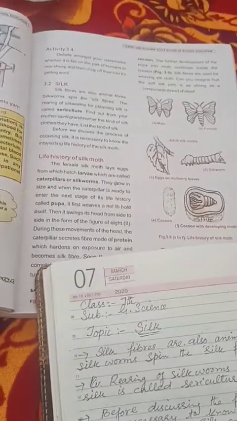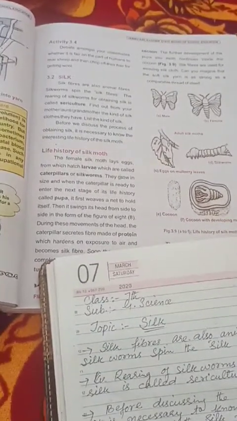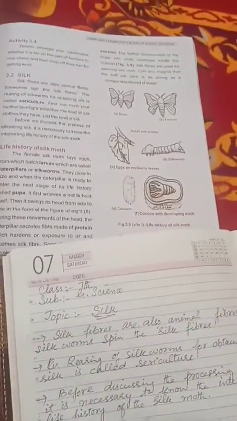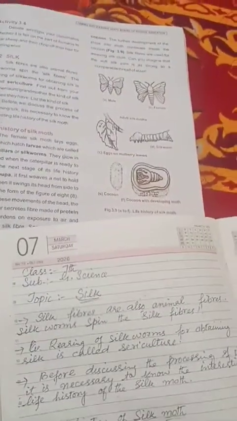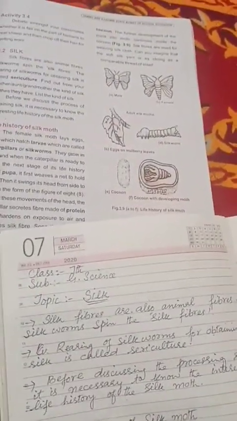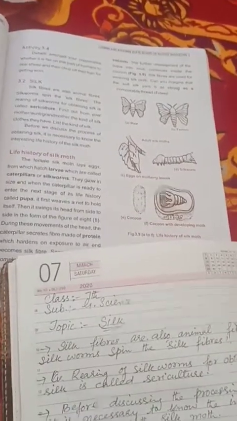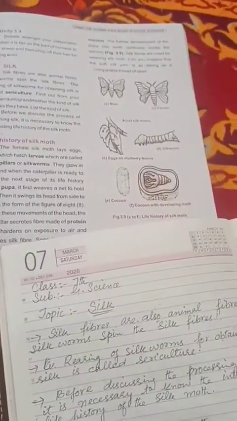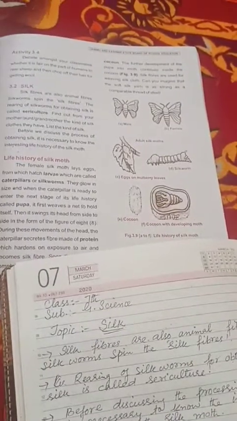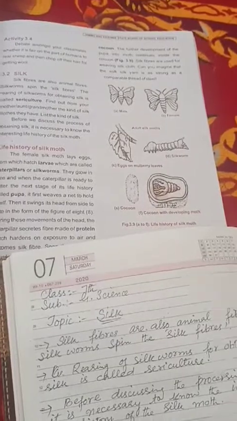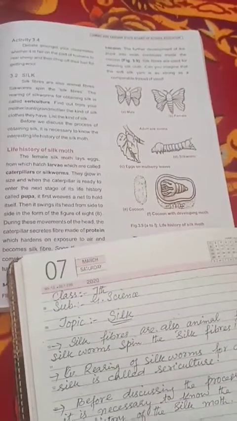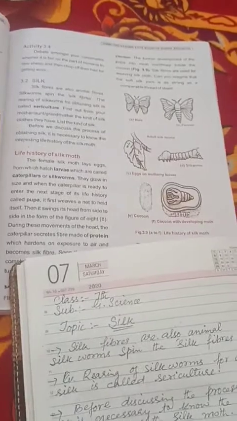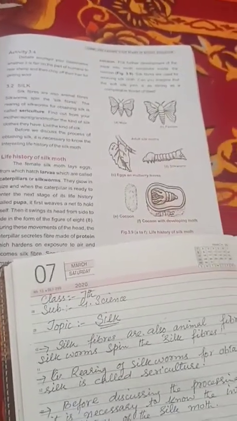Like I told you yesterday, for obtaining wool we rear sheep, and similarly for getting silk we rear silkworms. This process of rearing silkworms for obtaining silk is called sericulture. We have a sericulture department in our state, which provides raw material and guidance to the silkworm growing farmers, and then the farmers provide the grown up cocoons to the sericulture department, and from there the cocoons are processed and the silk is obtained.